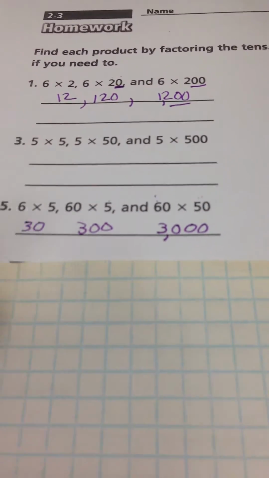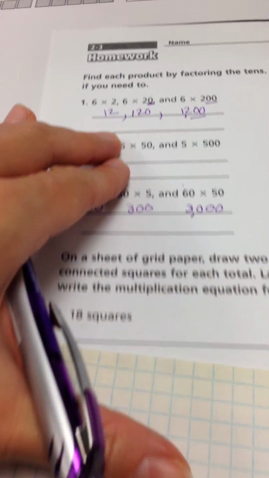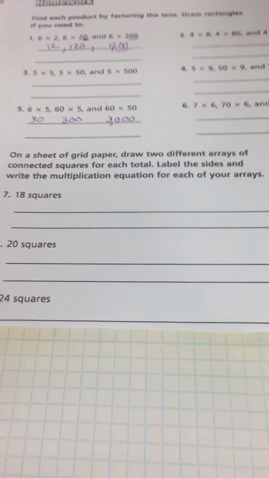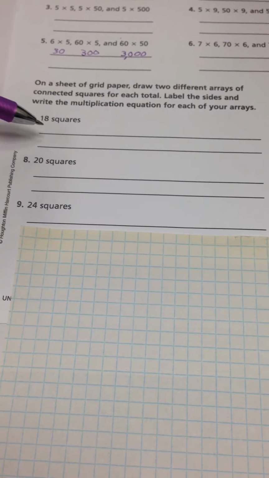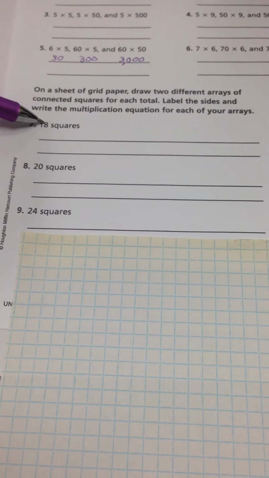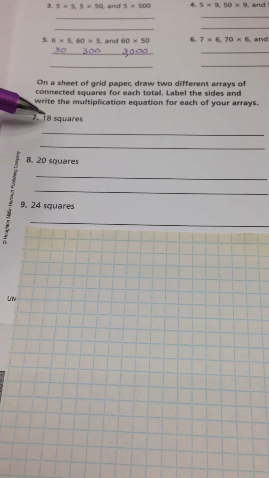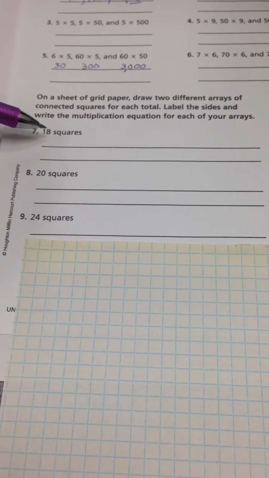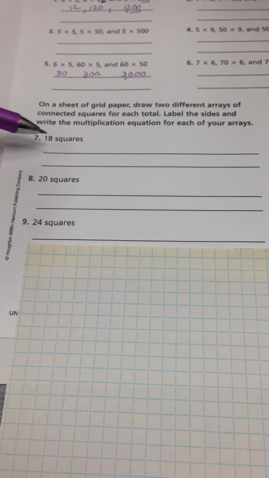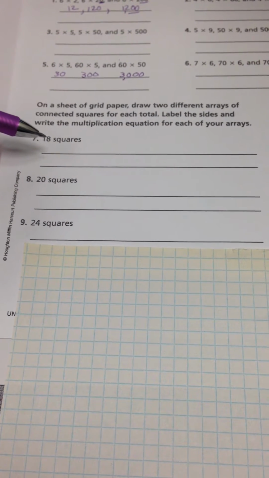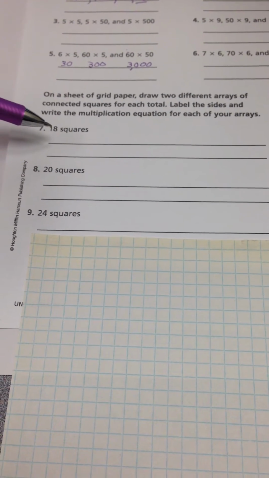All right, now we're going to take a look at this bottom part. We need to use grid paper. All we have to do is create an array for 18. Who can give me 2 factors of 18? Cole? Factors, honey, multiplication. So what times what would equal 18?